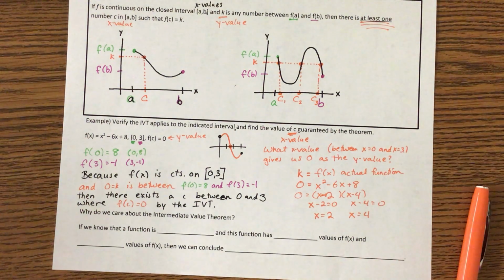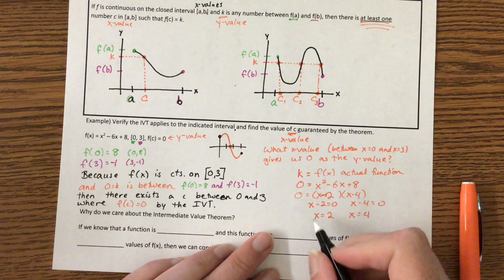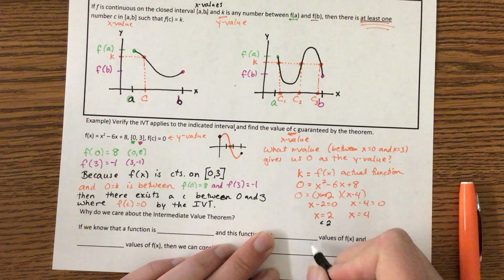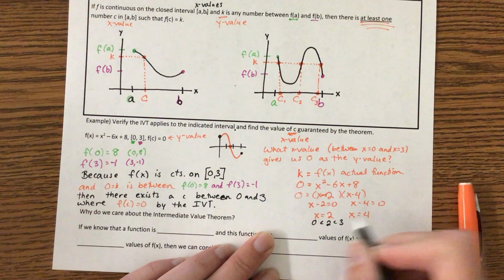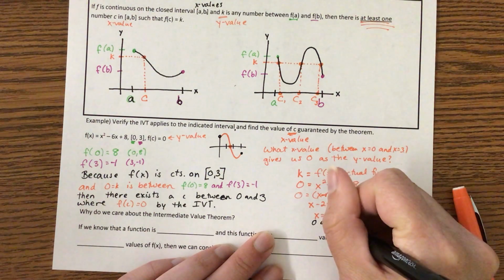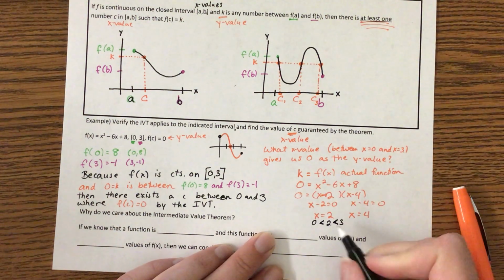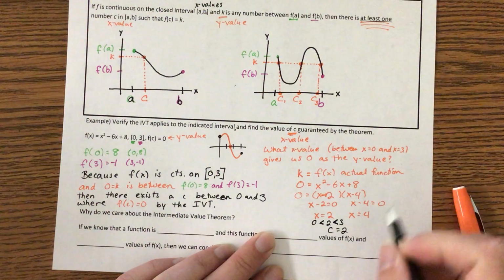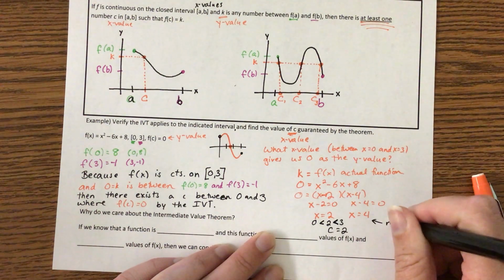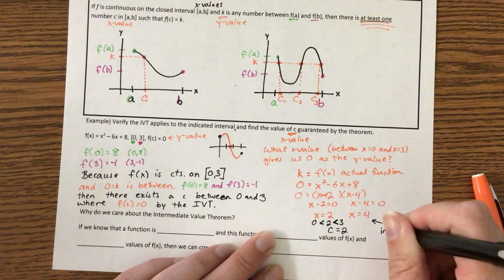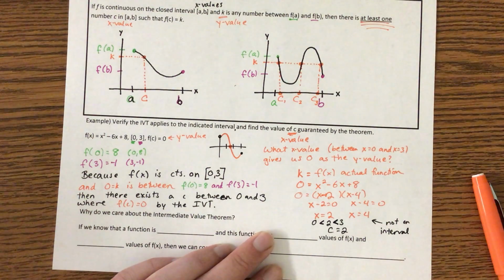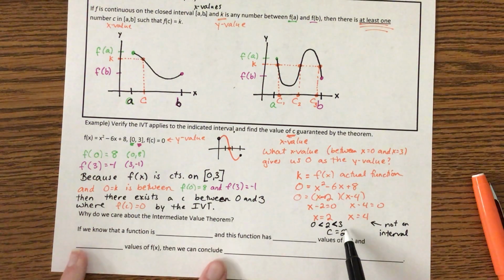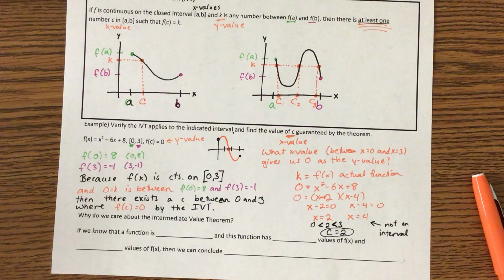However, only one of these guys is on our interval. So 2 is between 0 and 3. So that means that's a less than sign. So that means that c has to equal 2. This is not on the interval. All right, so we have just shown what c equals.